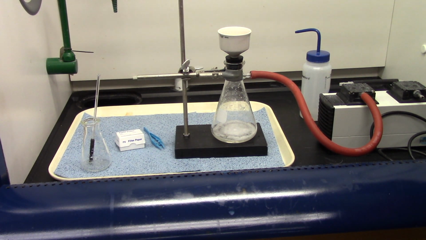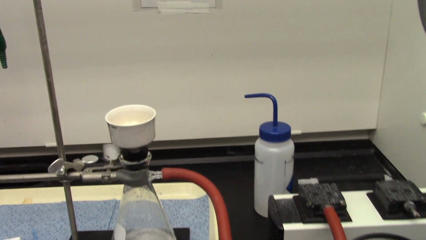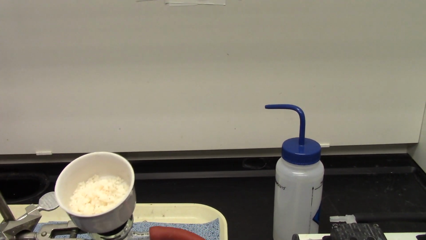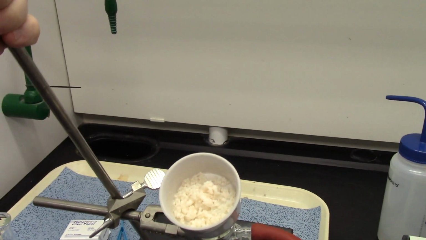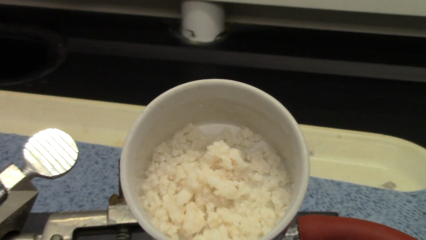Let me see if I can get you guys a nice close-up of the soap that we created. So don't mind me, guys. The camera's going to move. Just bear with me, please. See if I can bring the soap a little closer, maybe? There we go. Let me zoom in on that for you.